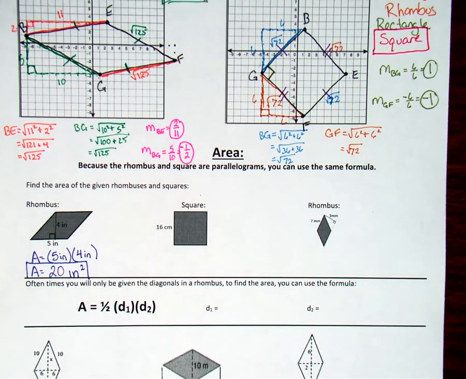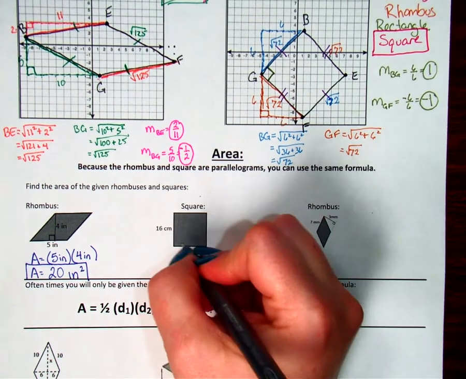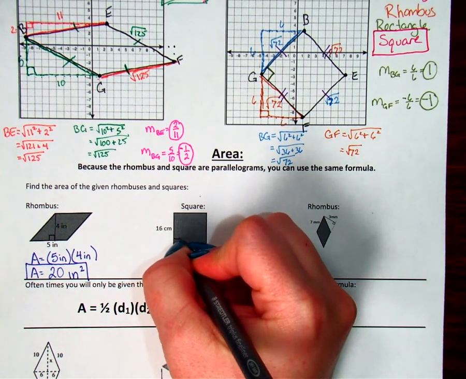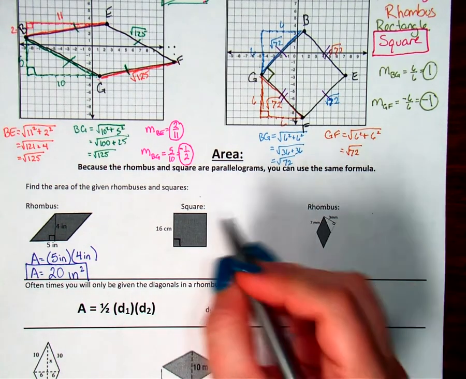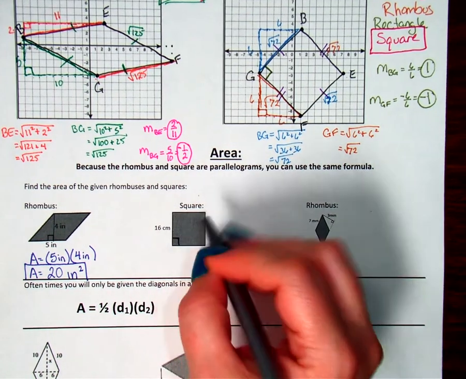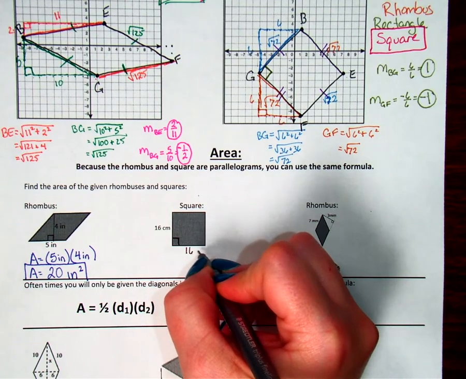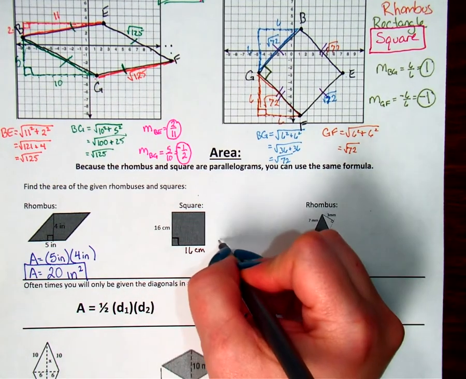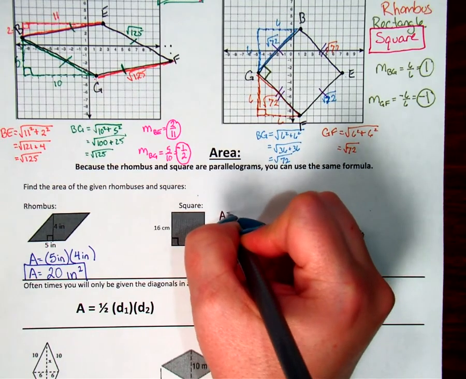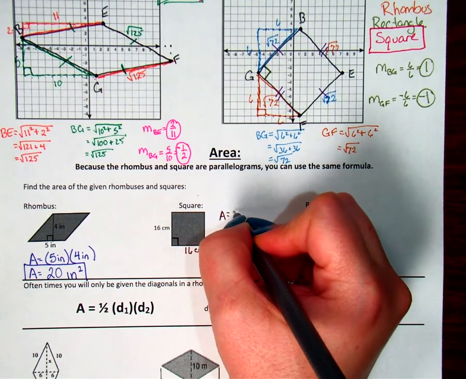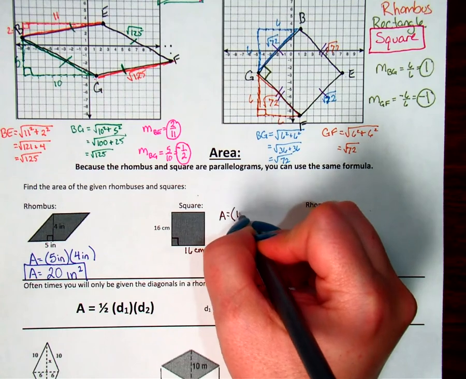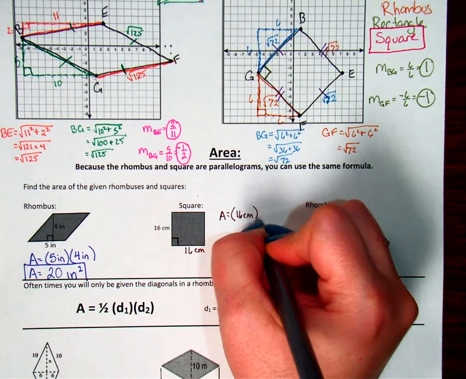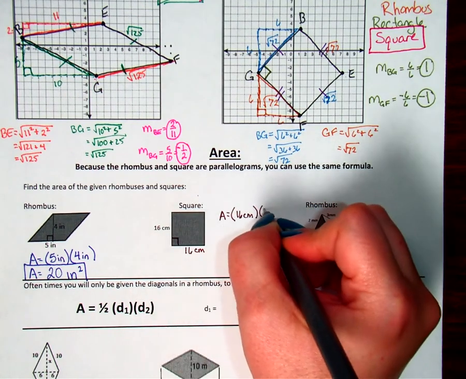Okay? On the square, they're usually not going to give you two numbers. They're not going to give you both a base and a height, because since my corner comes together at a 90-degree angle anyways, and all my sides are the same, I know both of these are going to be 16 centimeters. So my area is going to equal the base times the height. My base is 16 centimeters, and my height is also 16 centimeters.